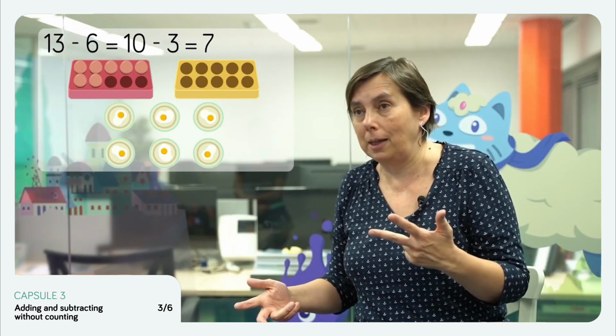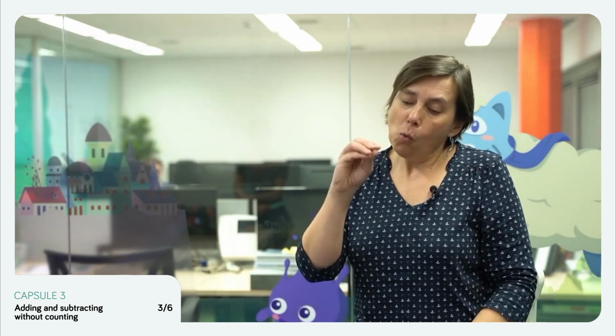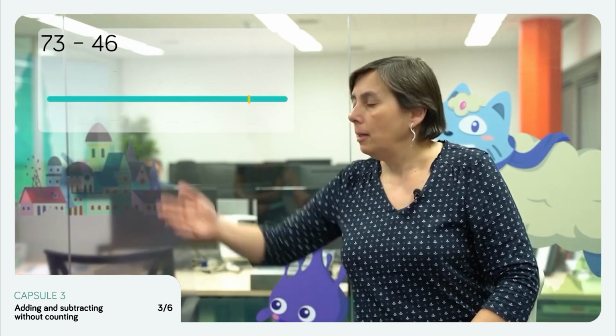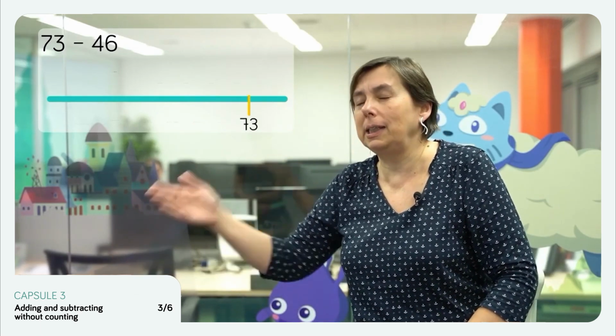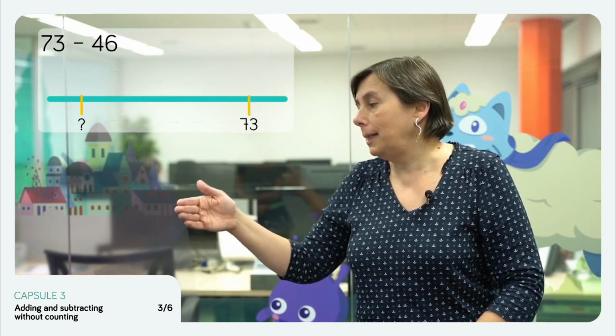If I have a subtraction like 73 minus 46, in the basic calculation, nothing changes. I'm at 73 and I have to do 46 jumps backwards. Making 40 jumps backwards is counting down from 73 in 4 jumps of 10.